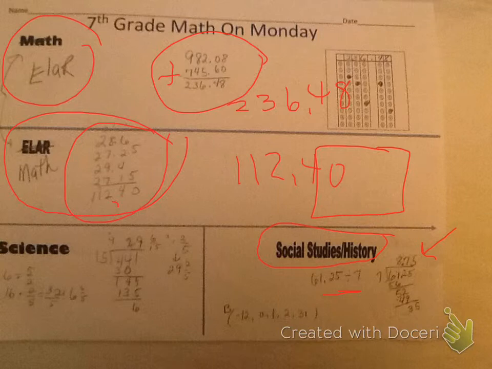The second problem with social studies is shown here. It's asking you to represent the rational numbers that would be integers. The integers are -12, 0, 1, 2, 31. So an integer is either a positive or negative whole number, not a fraction.